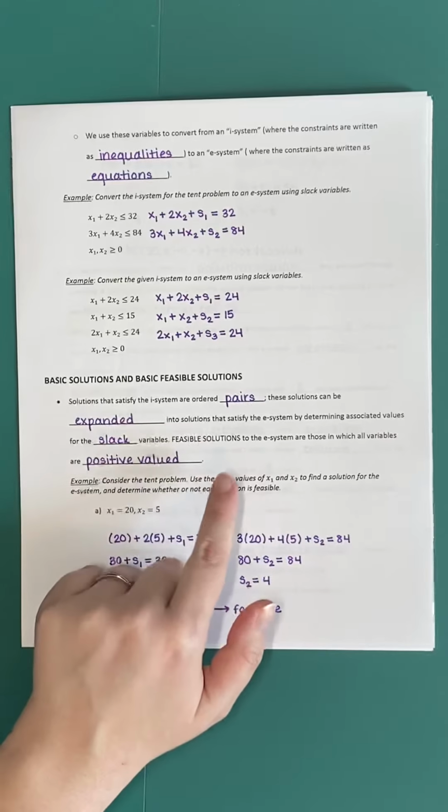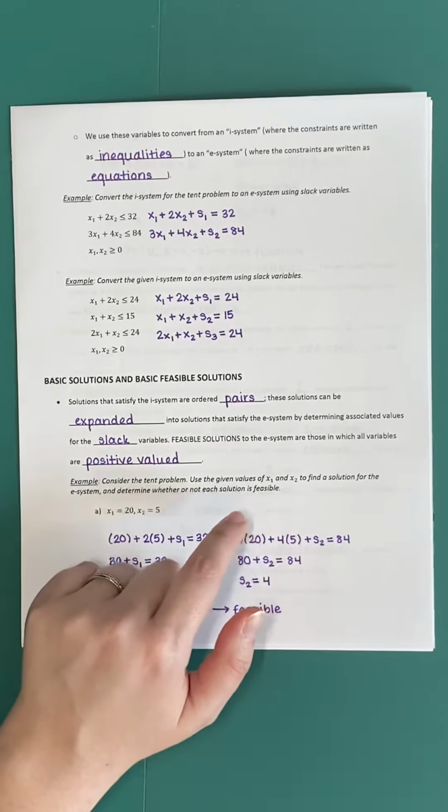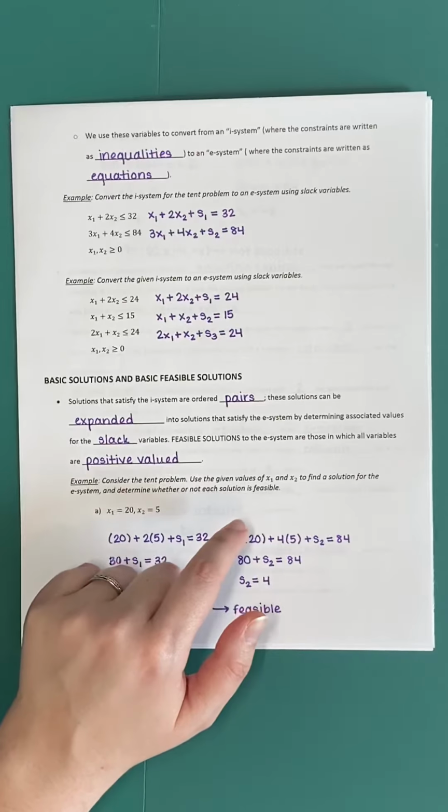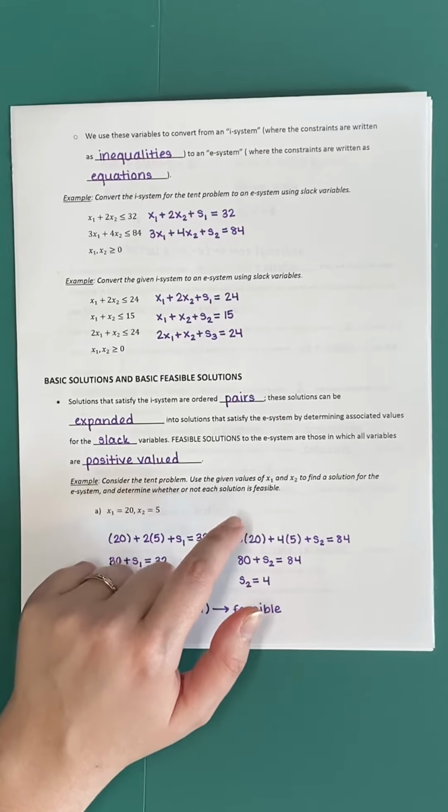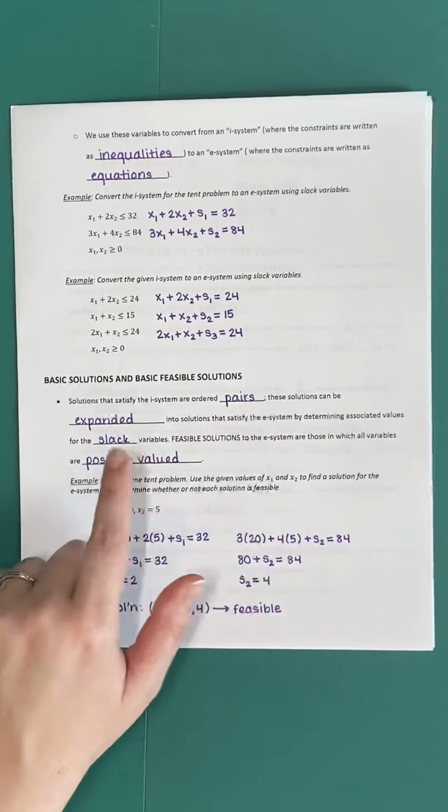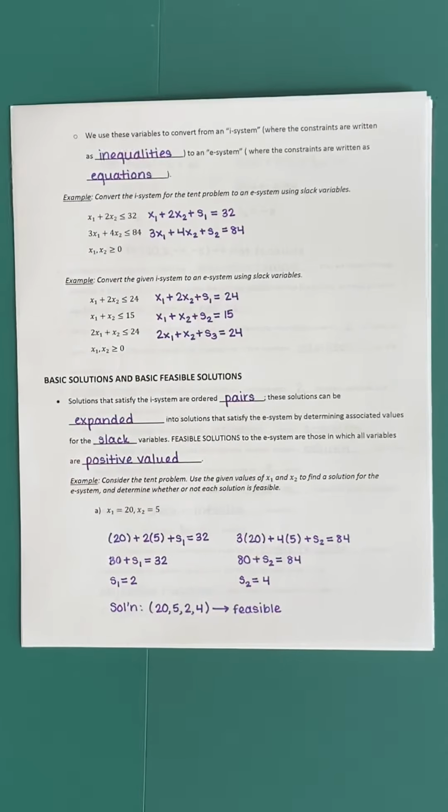Now, feasible solutions, solutions that can actually work in the situation, that actually represent possible solutions to the applied problem, are going to be those in which all the variables are positively valued. In other words, we don't have any negative values. If we're talking about something like a manufacturing situation, manufacturing a number of items, we can't manufacture a negative number of items. We also can't have negative slack. What would negative slack mean?